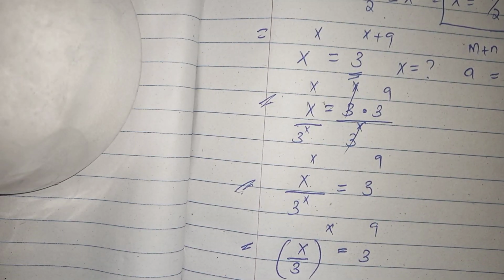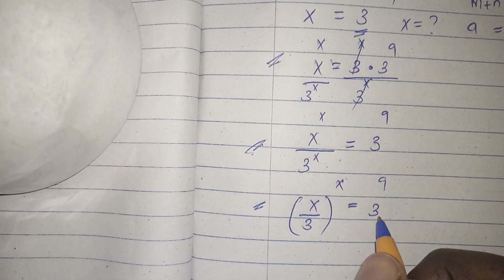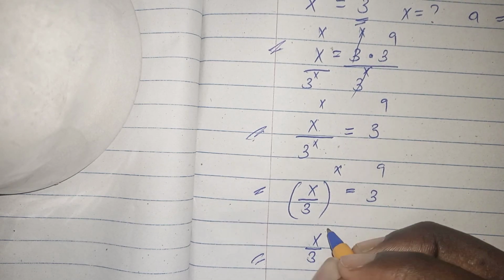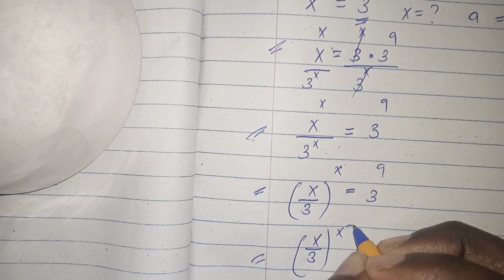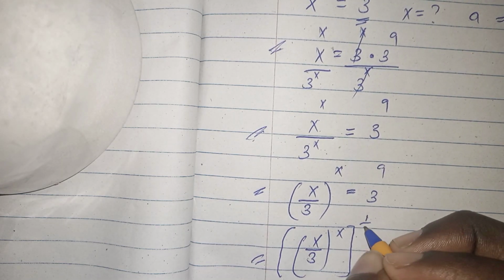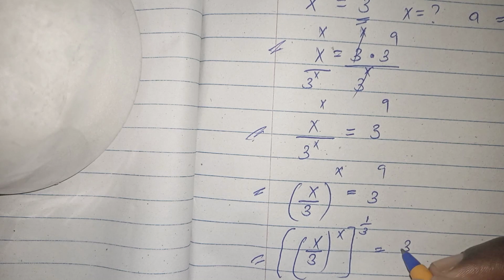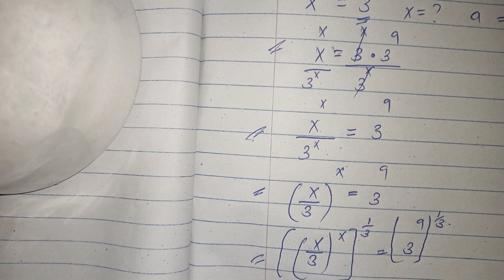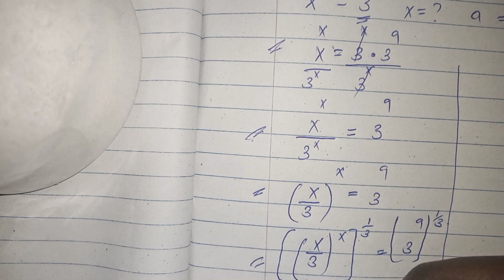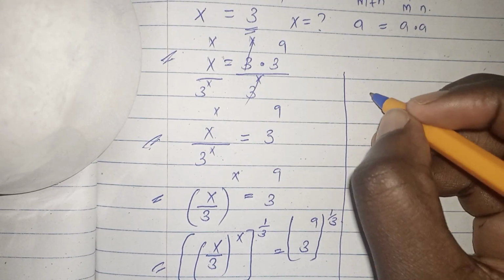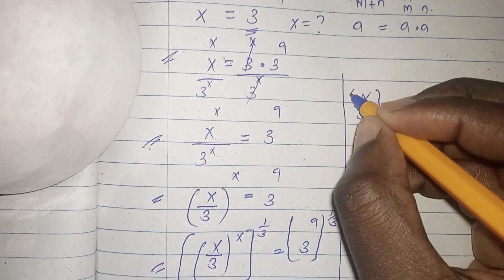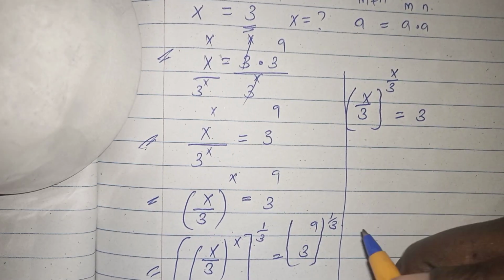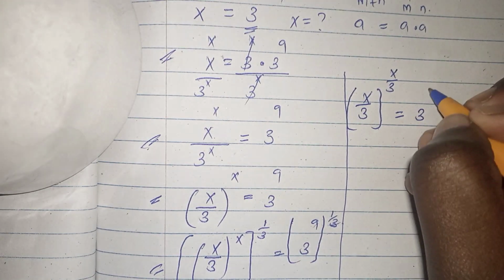Okay, so in our next step, we shall raise this side to the power of a third and this side to the power of a third as well. So this becomes ((x/3)^x)^(1/3) = (3^9)^(1/3). Okay, so then this becomes (x/3)^(x/3) = 3^3, so 3 cubed.